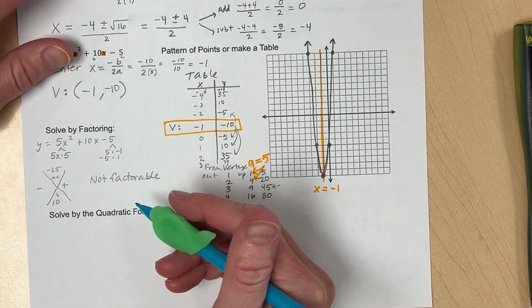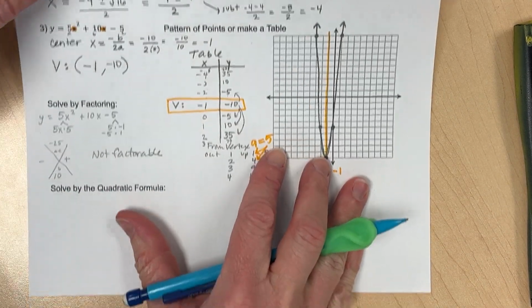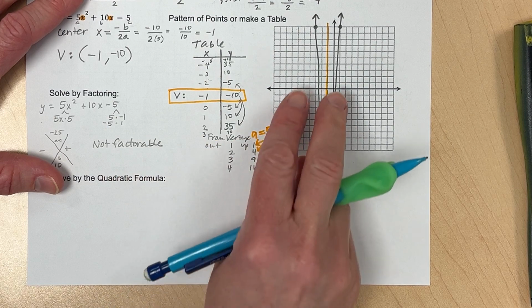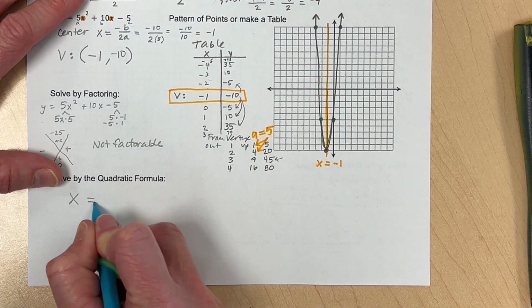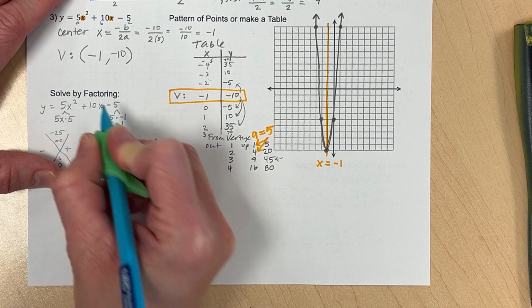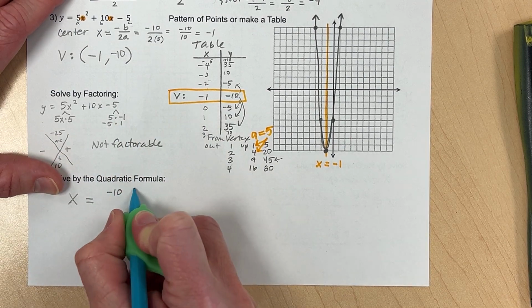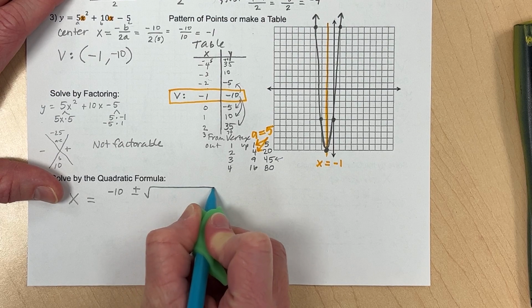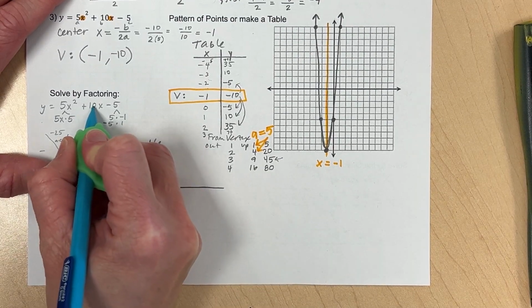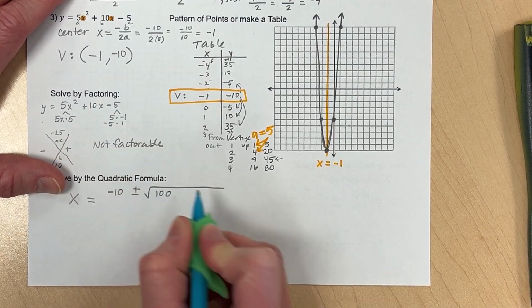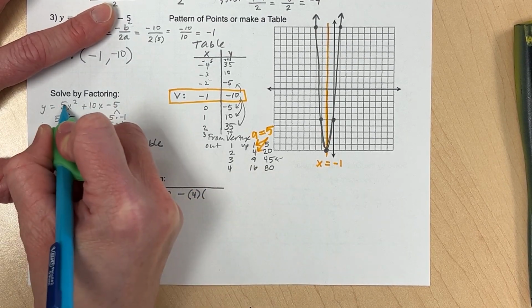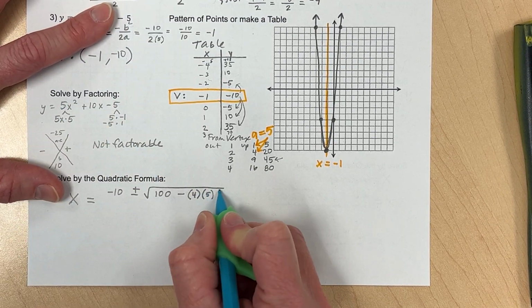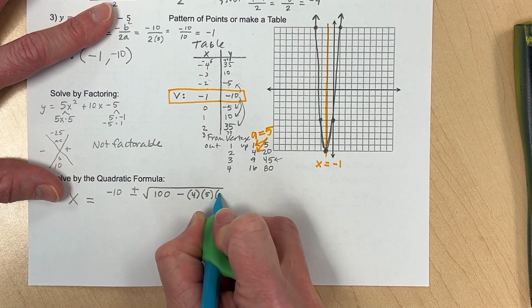I'm going to show you how I also know it's not factorable with my quadratic formula, and now I'm actually going to solve for those decimal locations here. Okay, x equals, my x-intercepts are the opposite sign of my b, which should be -10, plus and minus the square root of b squared. B squared, 10 times 10 is 100. Then I'm going to take the number 4 times my number a, which is the 5, times the c number, which is -5.